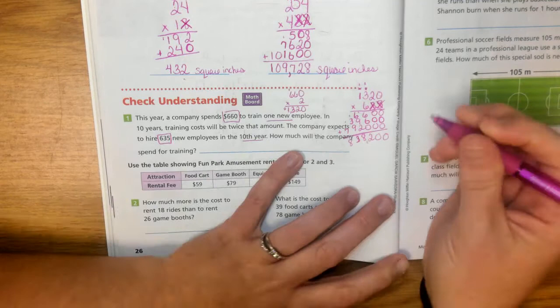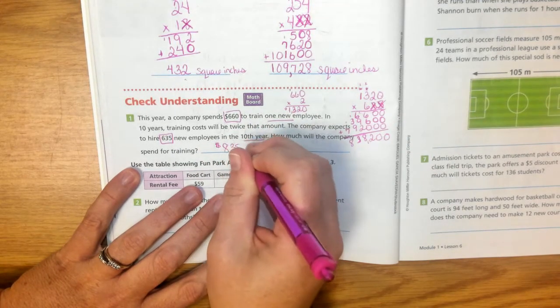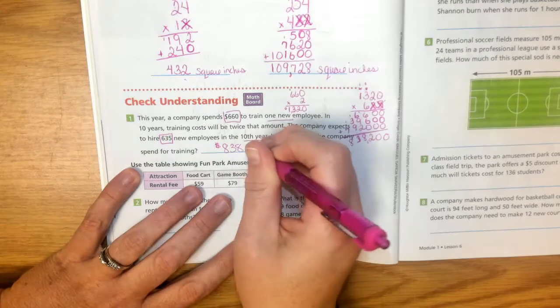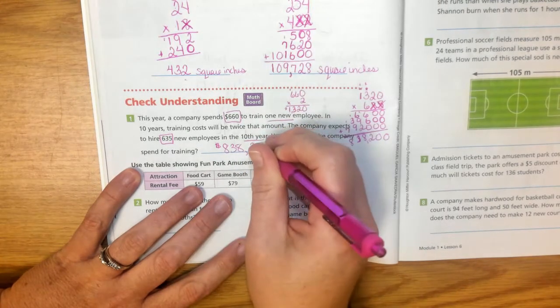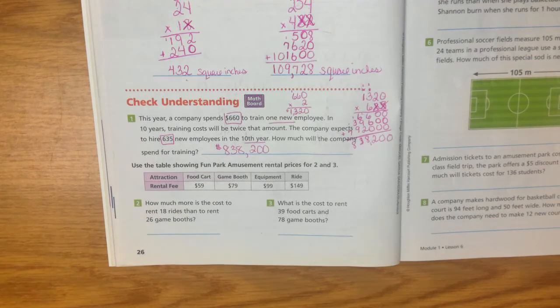So wowza. They are going to spend $838,000, or $838,200 in the 10th year, just on training, just to make sure those employees are trained.